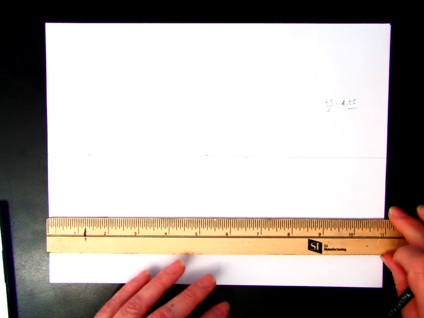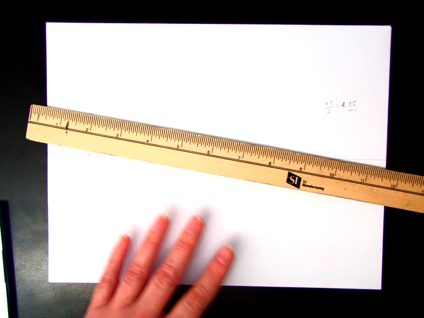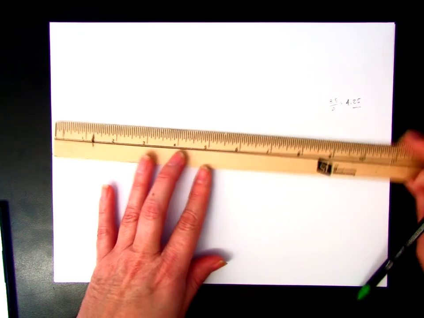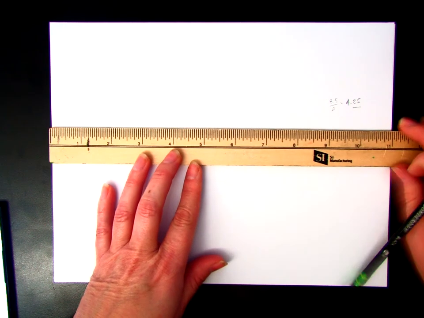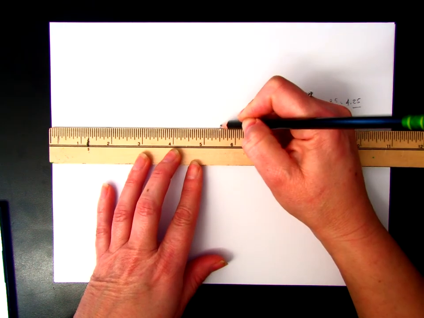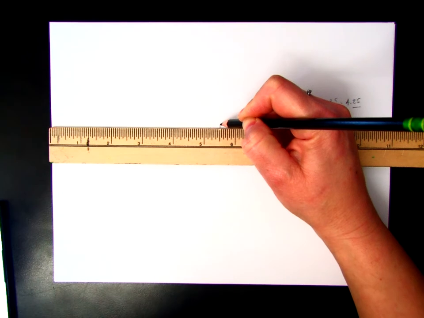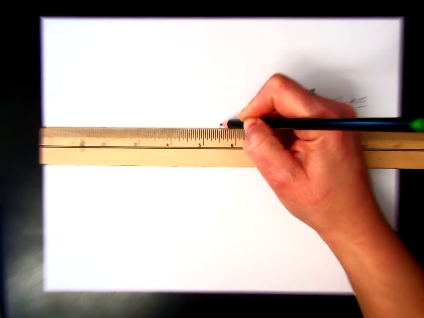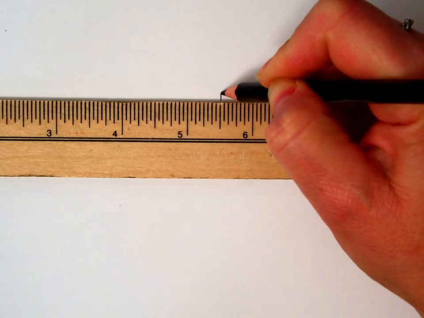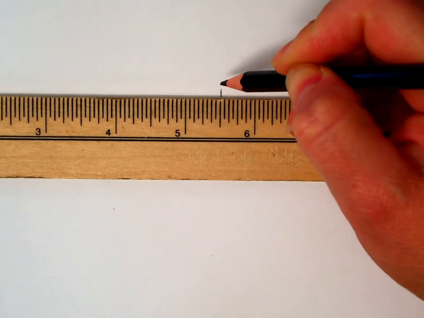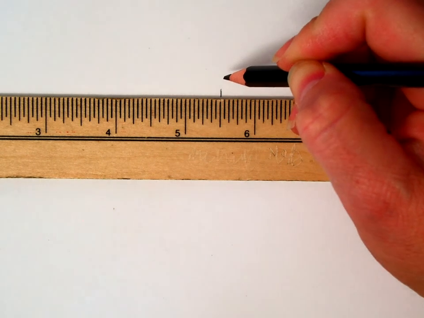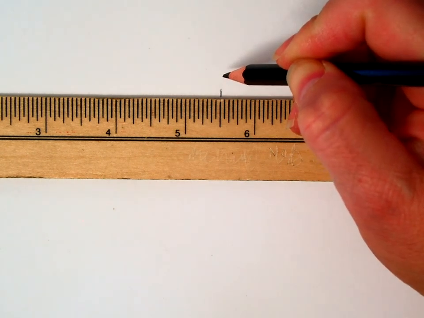Yes, I believe so. 5.5 plus 5.5 should be 11. Awesome, thank you. So 5.5 is right here. And again, when we do grids, these measurements will be important to know how to use the ruler. So that's 5.5 there.